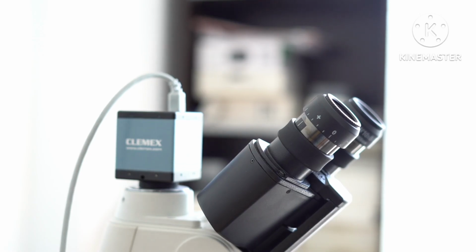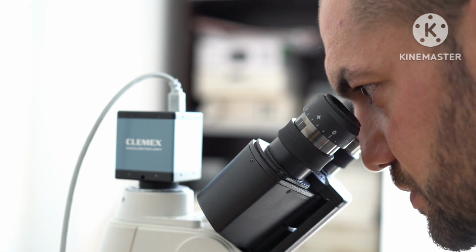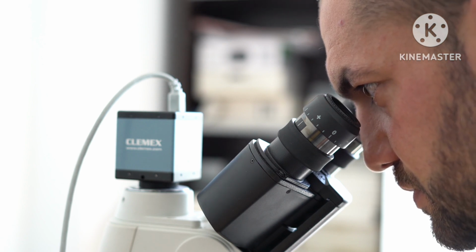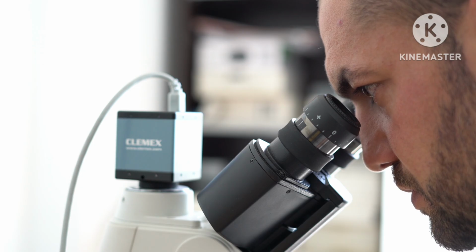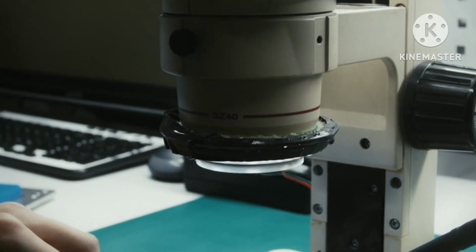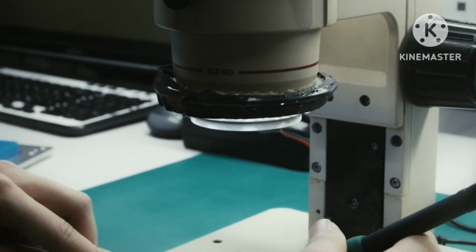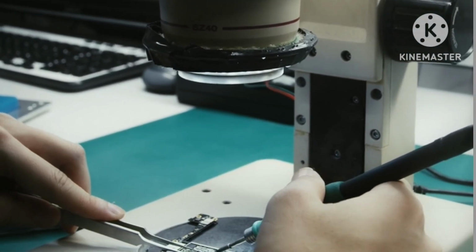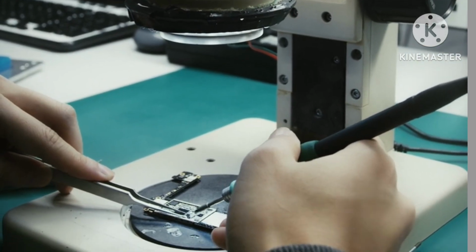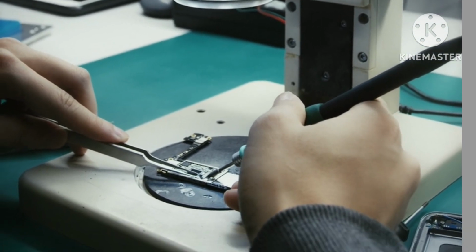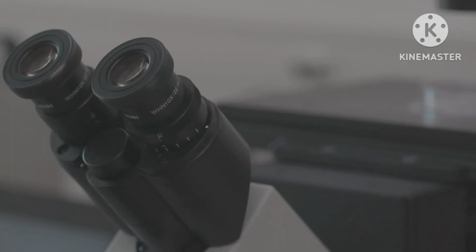You need magnification. You need clarity. And that is exactly what a microscope gives us. So, the simplest definition you can remember is this: a microscope is an instrument that magnifies tiny objects so they can be seen clearly. Now, the next question is very important.